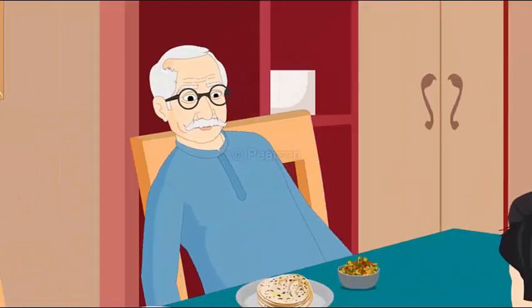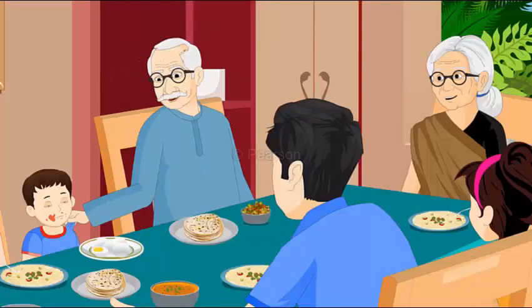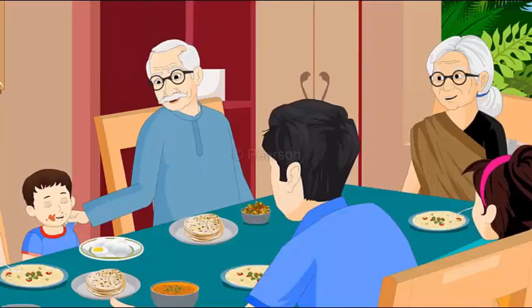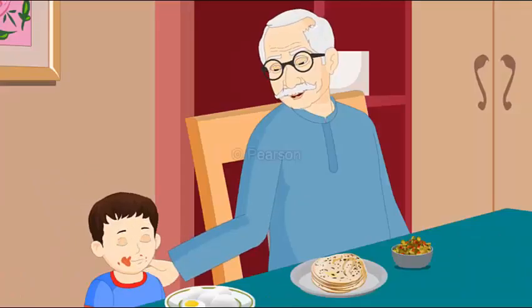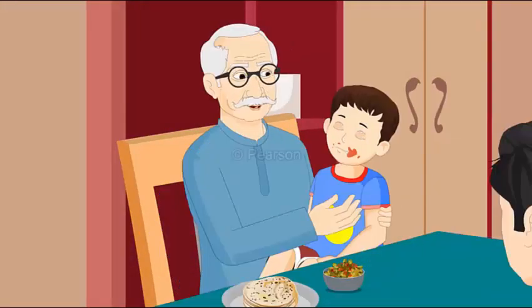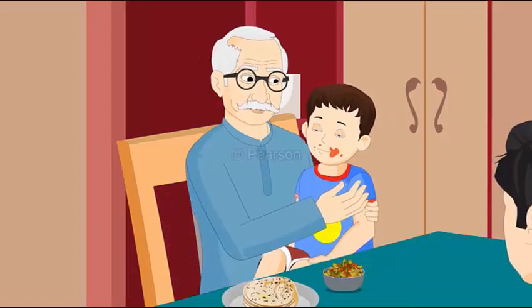Grandpa reaches under the table. He pulls out something. Hello, Grandpa. Hello, Grandma. Rishi, why are you under the table? And why is your face so dirty? Oh, Rishi, we are glad to see you too.